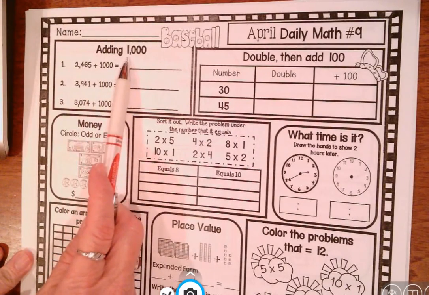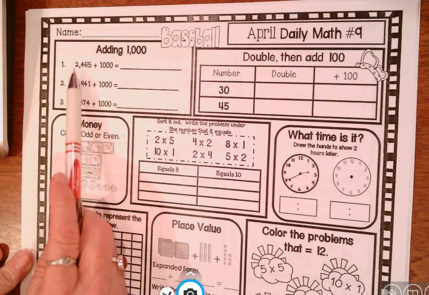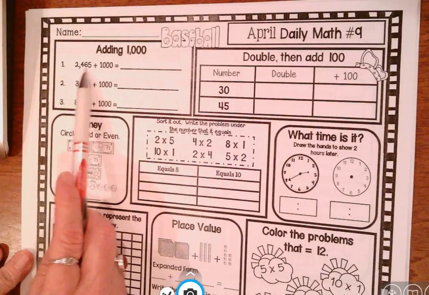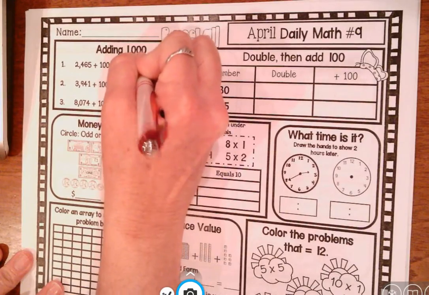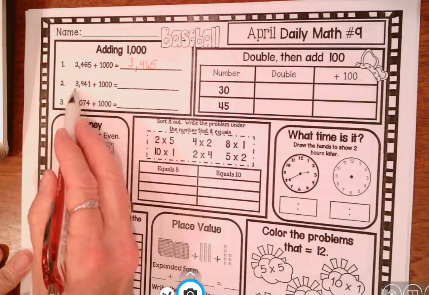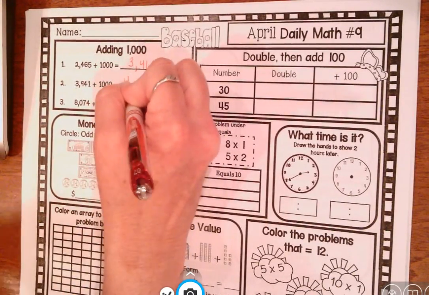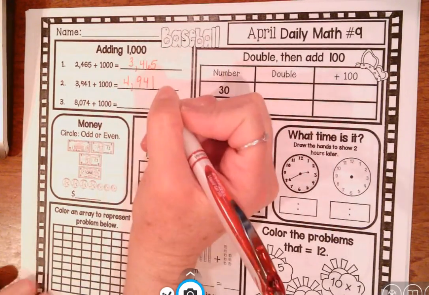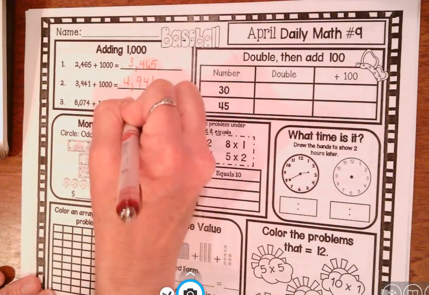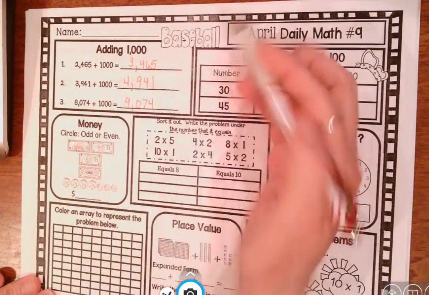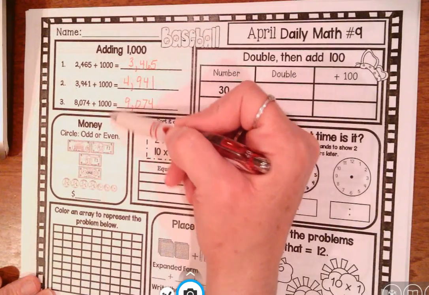Adding 1,000. So we've been talking about 3 digits, but now we're starting into 4 digits. If we're adding 1,000, we just add it to the 1,000 digit, which is the 4th one from the right. So that would make it 3,465. For this one, we would add 1 to the 3, so we would have 4,941. And on number 3, we would add 1,000 to the 8 and make it 9,074. Nothing changes in the hundreds, the tens, or the one spot because they are zeros.